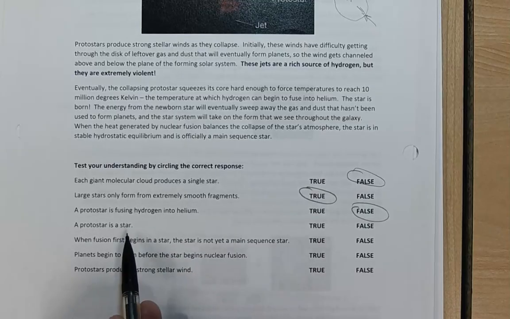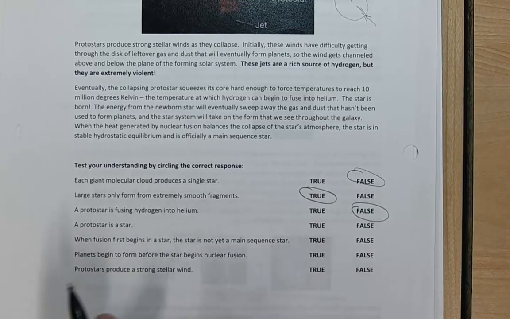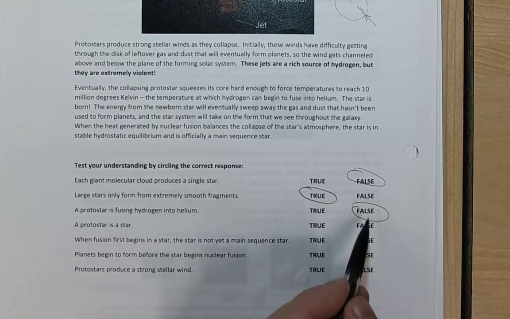A protostar is a star. Yeah, kind of not. I mean, what do we mean by a star? Well, if you want to get really technical, right, a star is powered by fusion. And the fusion hasn't started yet.